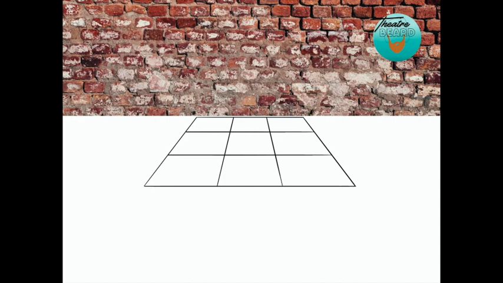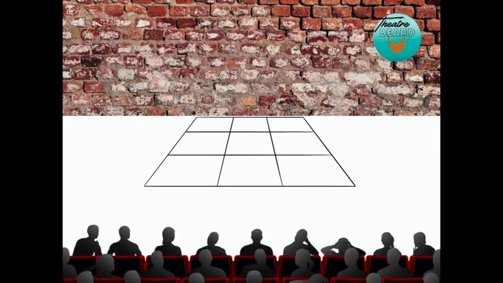Now that we have our stage area, in order for it to be a proscenium arch theatre, our audience need to be seated on one side. And for the purposes of this video, we've already got a full house.